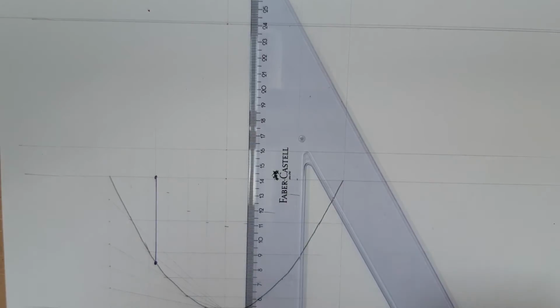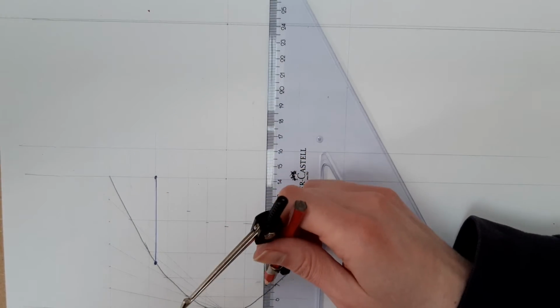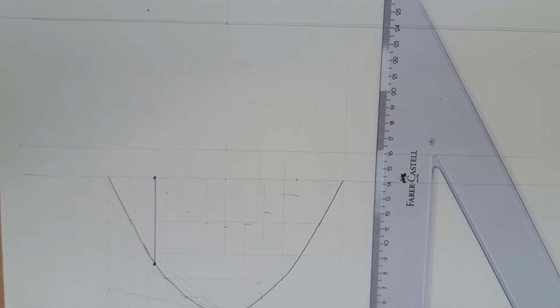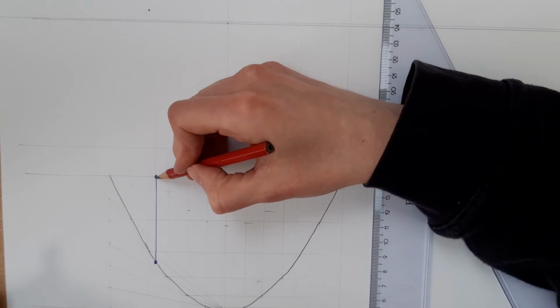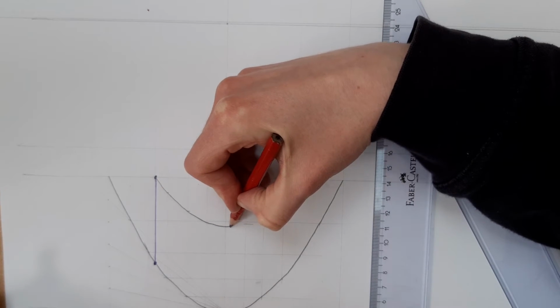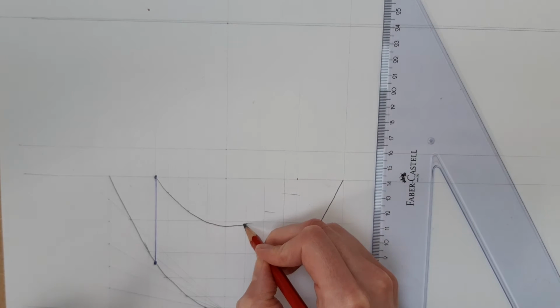Make sure you have those line divisions in so you can see exactly where the coordinate will be. Then redraw that curve in, as the curve has been moved up a particular height.